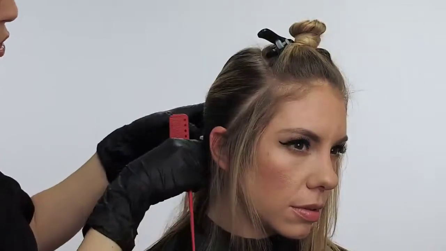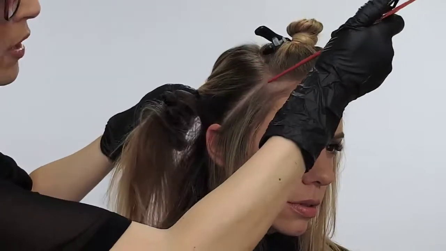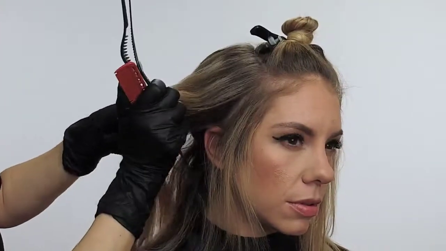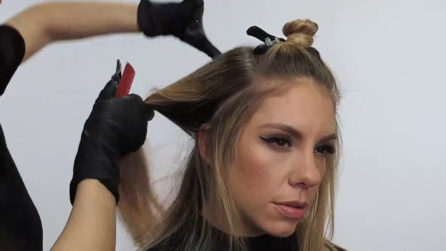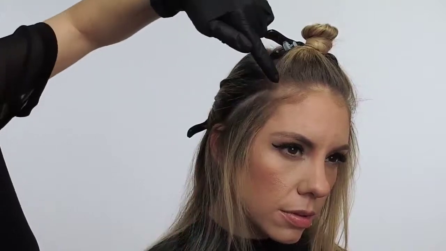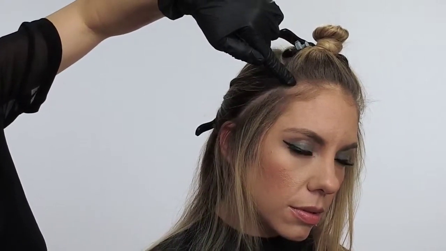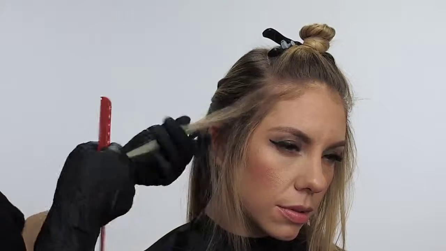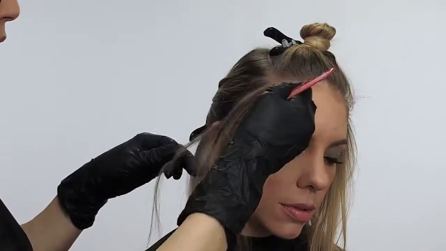Now this is a slightly diagonal back section right in here. And the reason why I know that's a diagonal back is just because if I were to put an imaginary marble right here, that marble is going to roll back into the back of her head. So I know that my line is truly diagonal back. Now I'm going to grab my section.